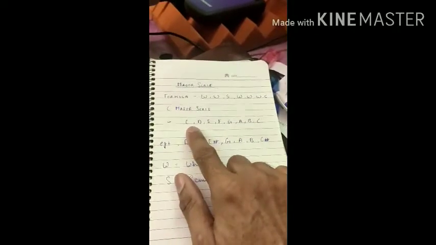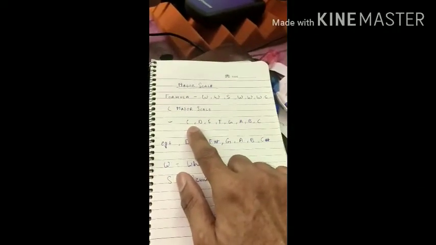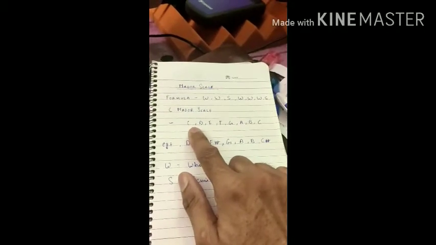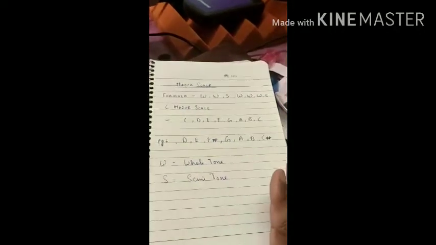If we ask ourselves, or if we ask anybody else, then this W means whole tone, this W means again whole tone, this S means semitone. So how do we understand it in a better way? So let me explain it to you with an example. If you guys remember, I had already told you about the natural major scale, the C major scale, which contains all the natural notes, no sharps and no flats whatsoever.